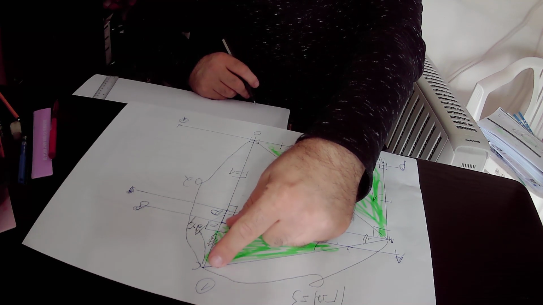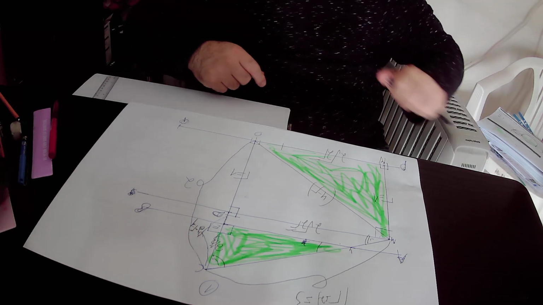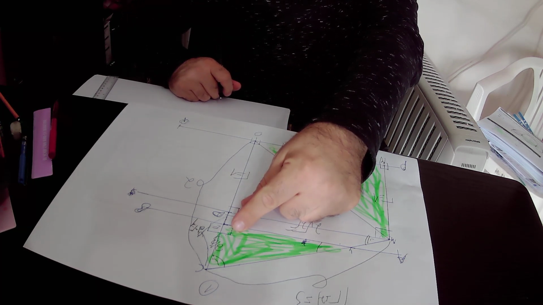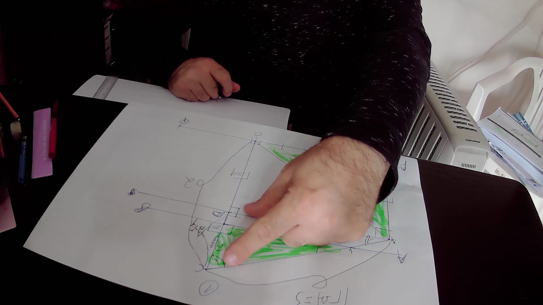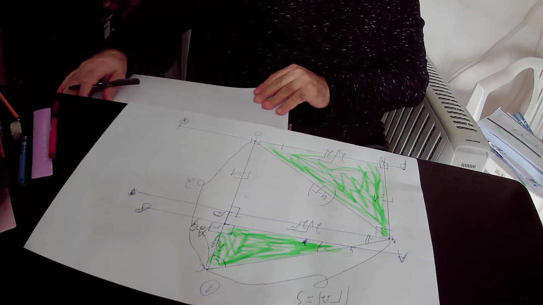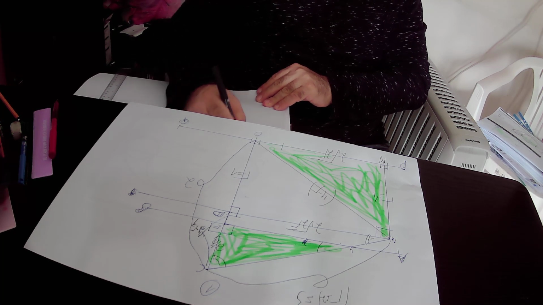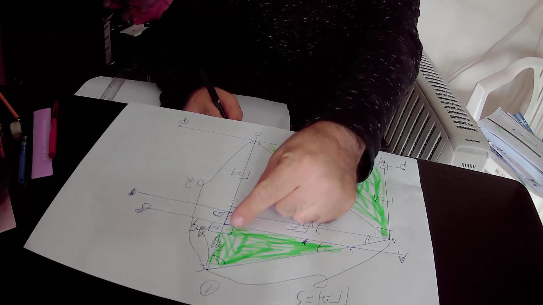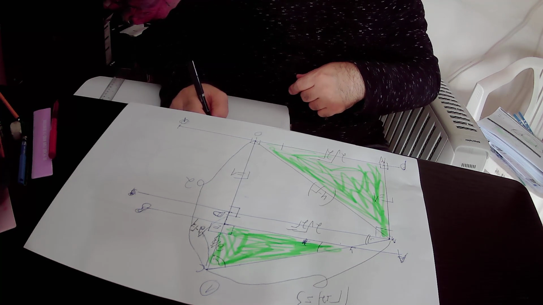This line segment here. And what is the value of DE? From the drawing you can see that DE equals CD minus CE. You can see from the drawing that this line segment DE equals CD minus CE.